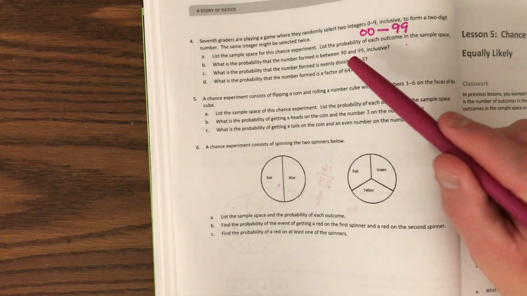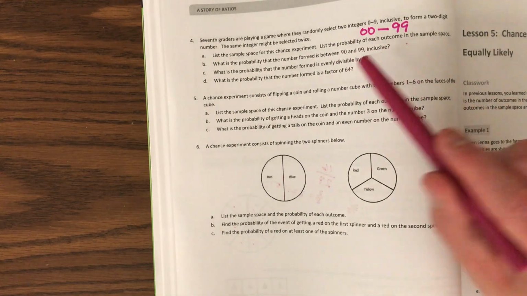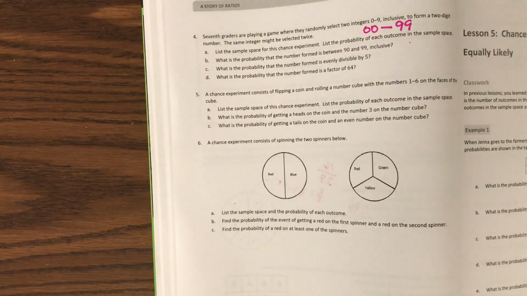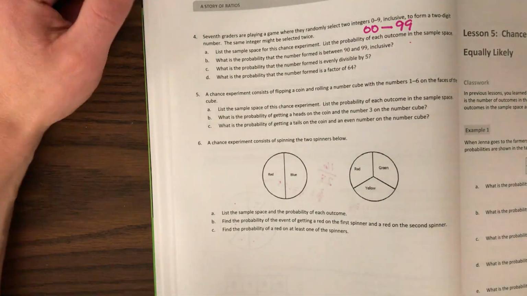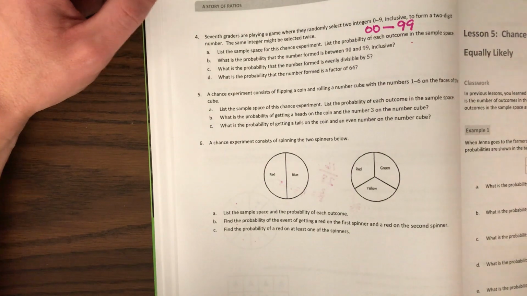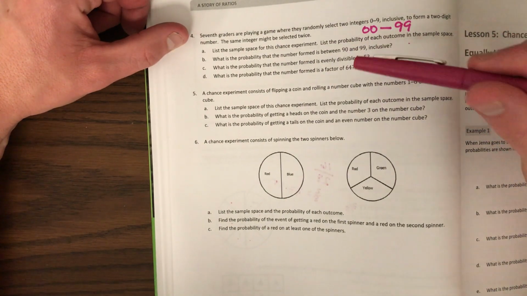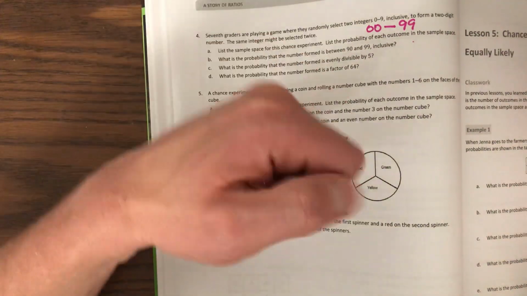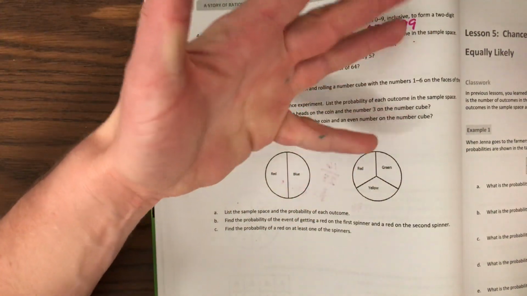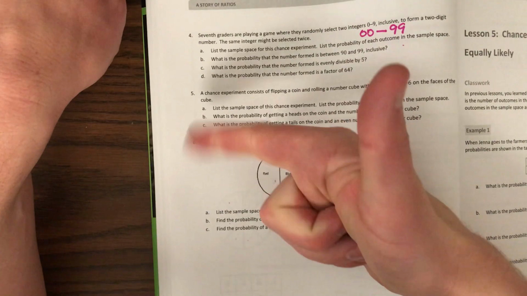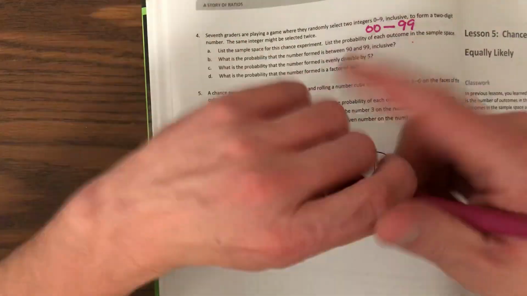That means when they say between 90 and 99 inclusive, it means you count 90 and you count 99 as well. So how many numbers is that? I'm going to be perfectly honest, sometimes I mess this up. I'm not sure if that's 9 or 10 numbers. I think it's 10 numbers, but let's just be sure. 90, 91, 92, 93, 94, 95, 96, 97, 98, 99. Yeah, so it's 10 numbers.